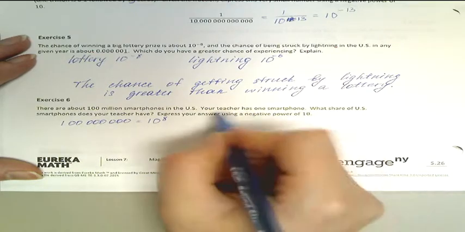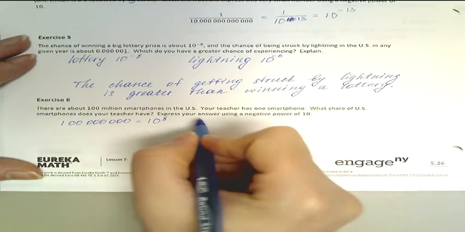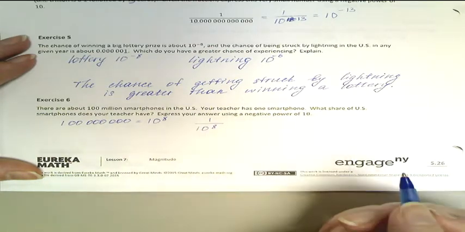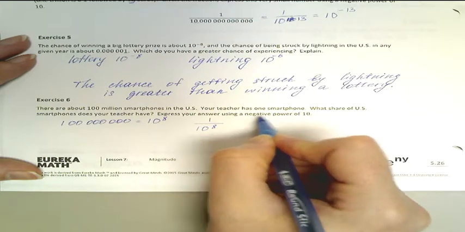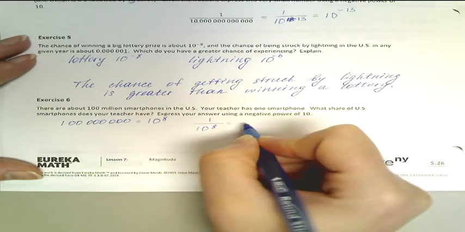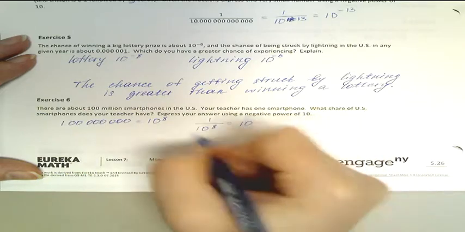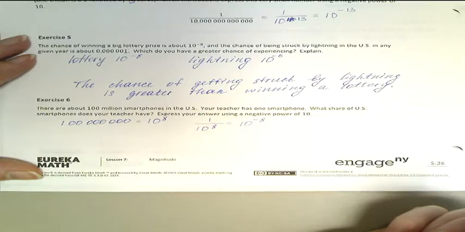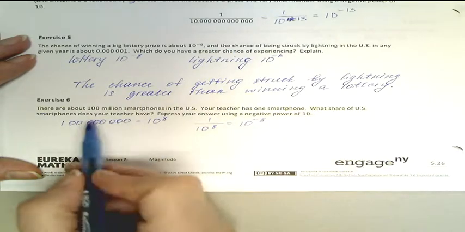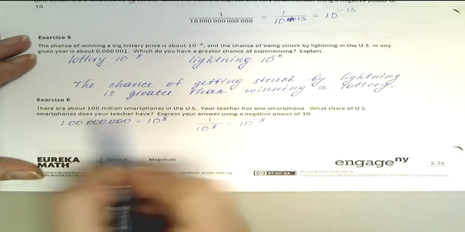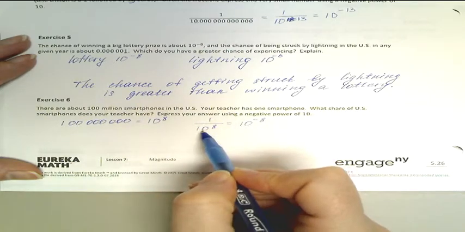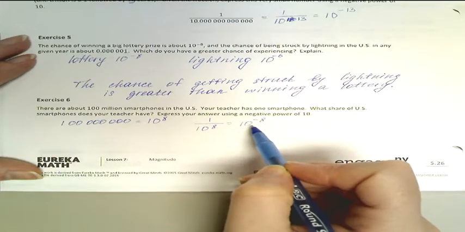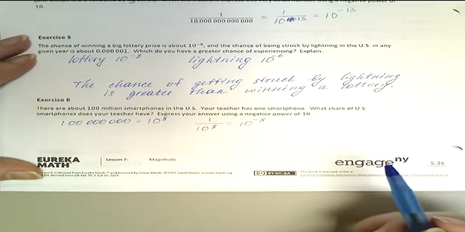Because your teacher has one smartphone, they have 1 out of 10 to the 8th power. And if I want to write it as a negative exponent, I will write it as 10 to the negative 8th, using the reciprocal. So what share of the US smartphones does your teacher have? 1 out of 10 to the 8th, 1 out of 100 million, is 10 to the negative 8.